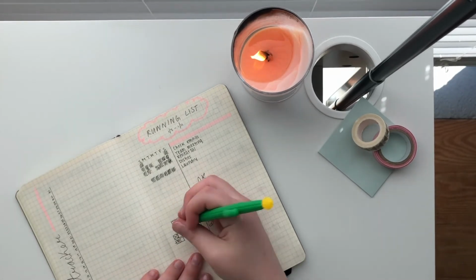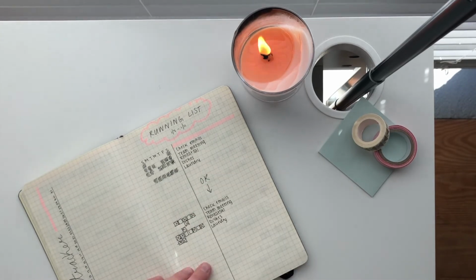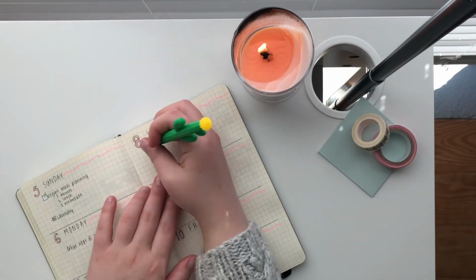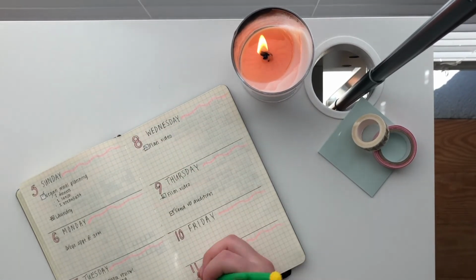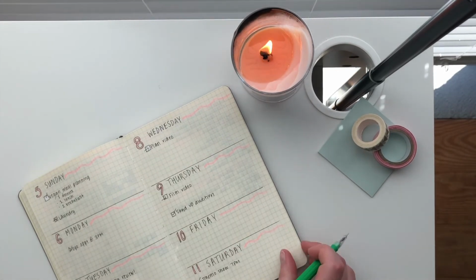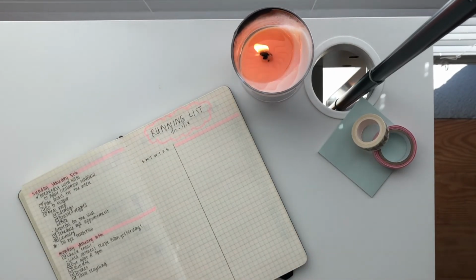At the end of the week, you can evaluate if there is anything else that needs to be migrated to the next week. For example, if I didn't get to plan or film my video and those tasks are migrated without a new location yet, I know to include them in my weekly to-do list for the next week.